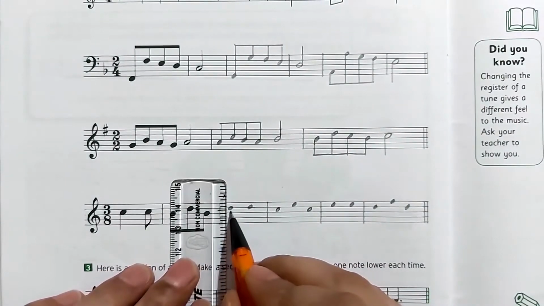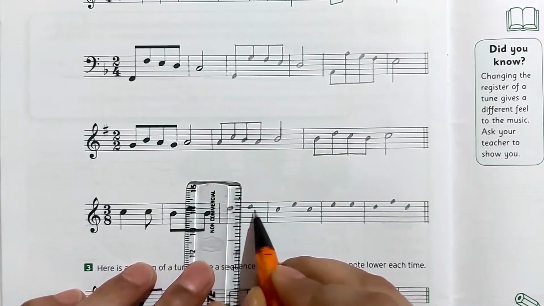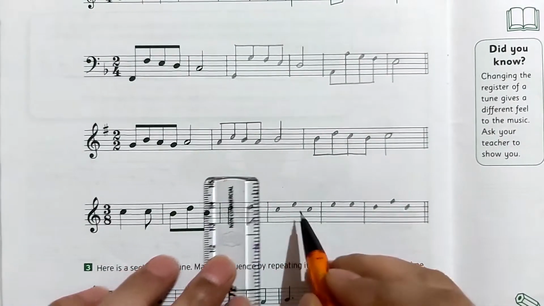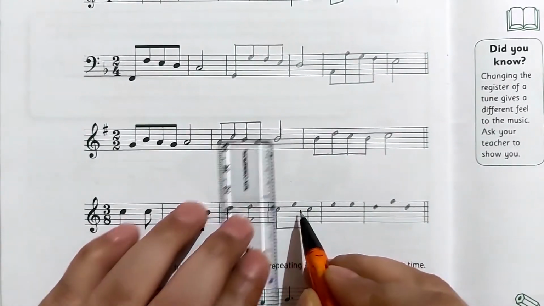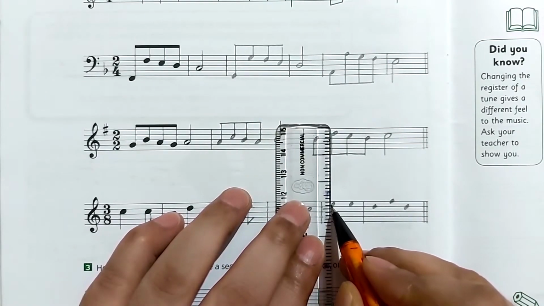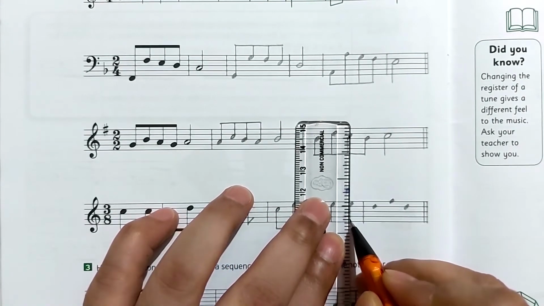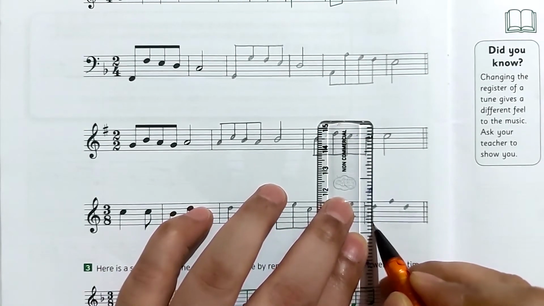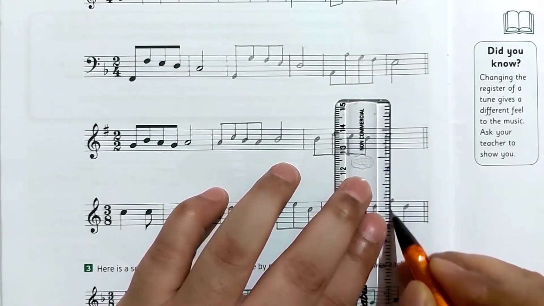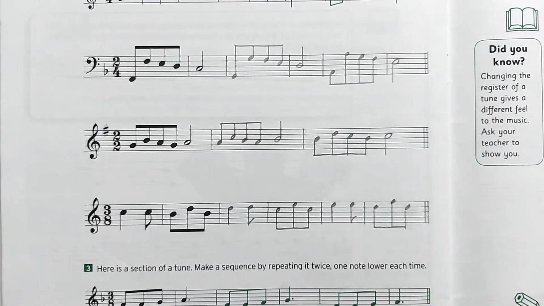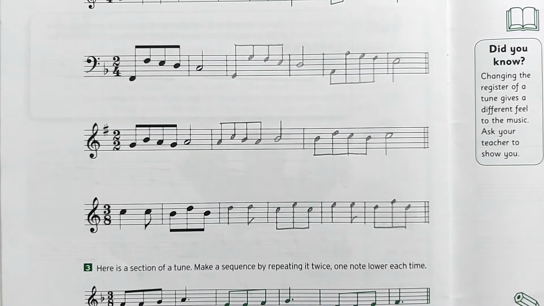Now we have to make the stems down. This one we make down. This is down. Okay, so here we finish the sequence, changing the pitch to higher.